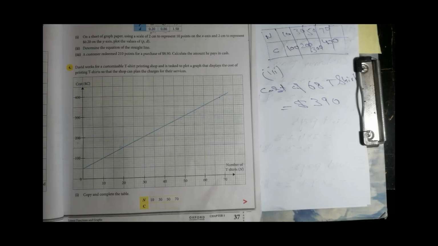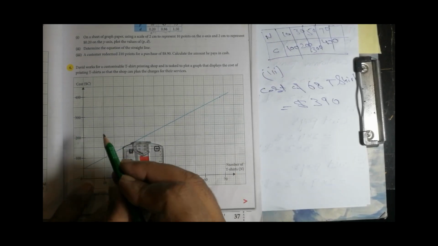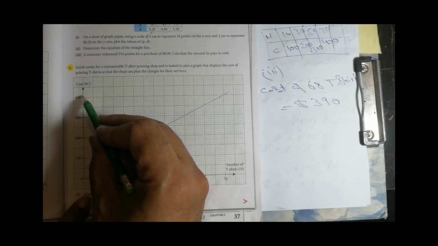Next, a charitable organization has a budget of $410 to print t-shirts for a charity event. How should David advise on the number of t-shirts that he can print for them? For $410, this is 400 and 410, just one small square up.